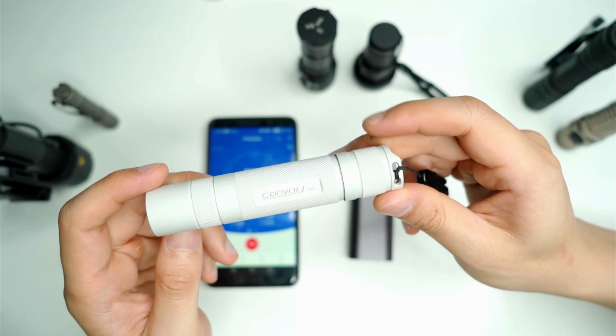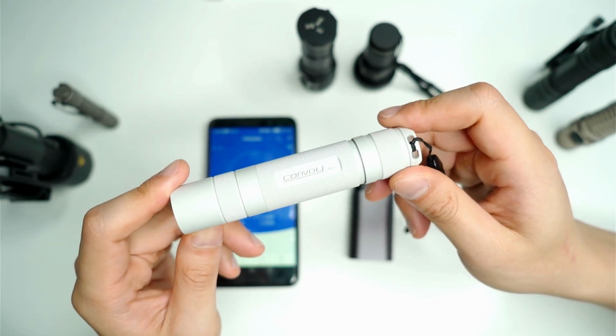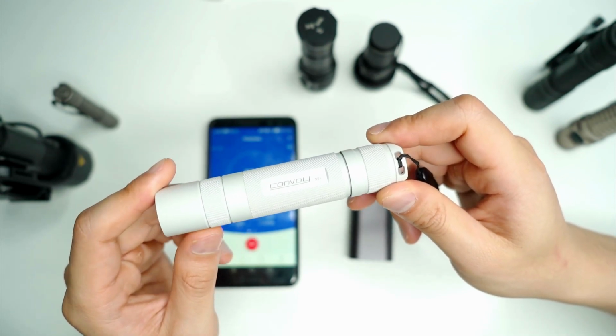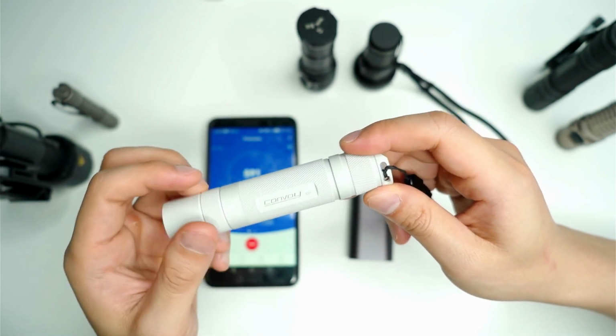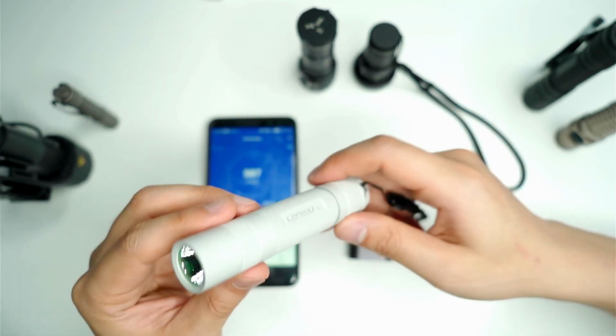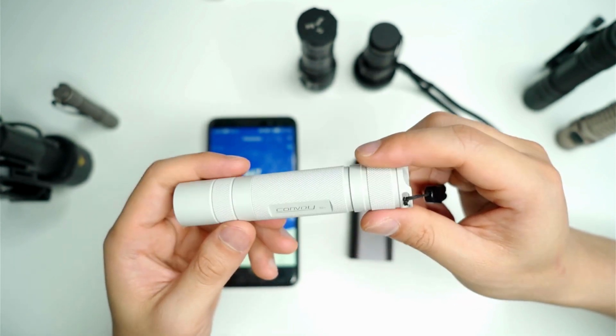A disadvantage of having a warmer flashlight is that it often doesn't produce as many lumens as the same LED in a cooler tint. So that's just something that you have to sacrifice.